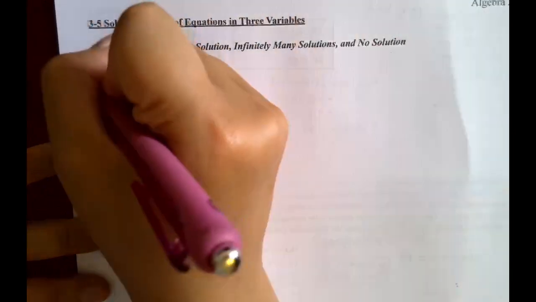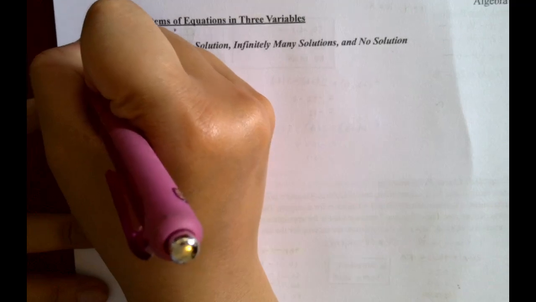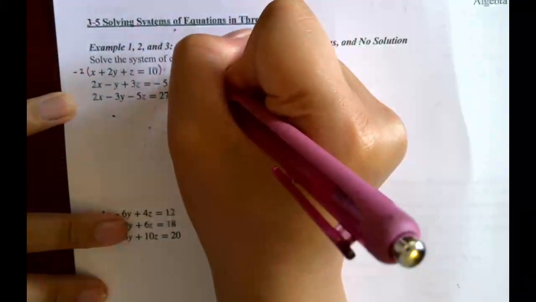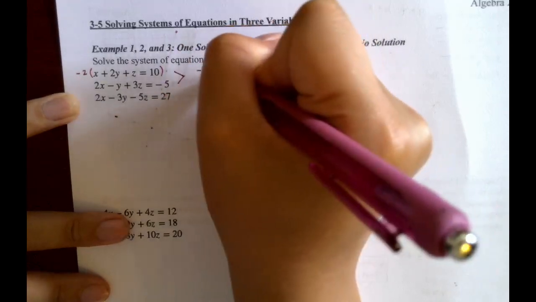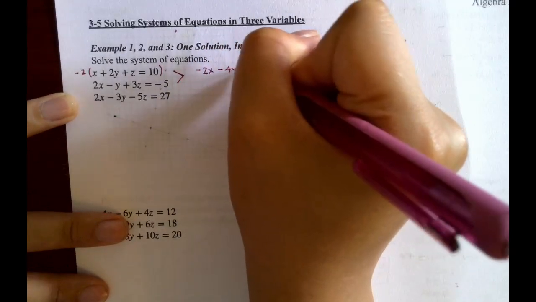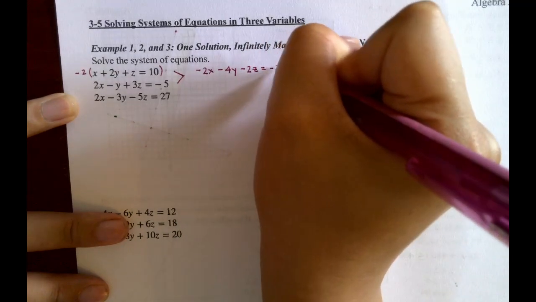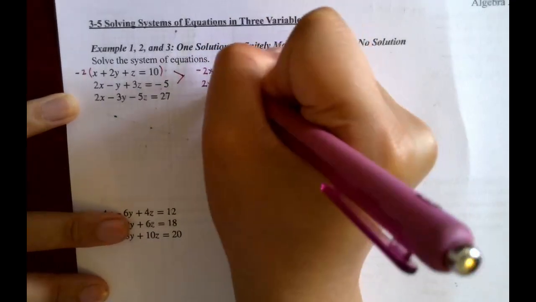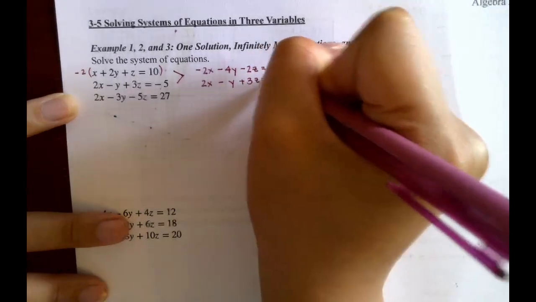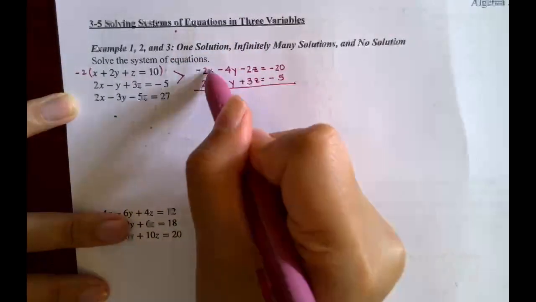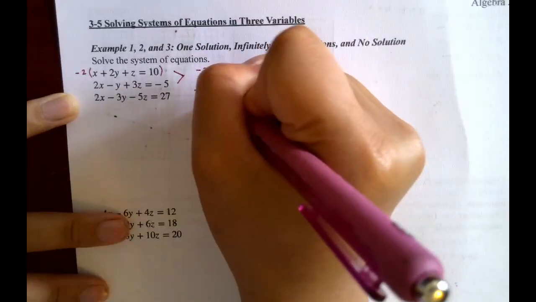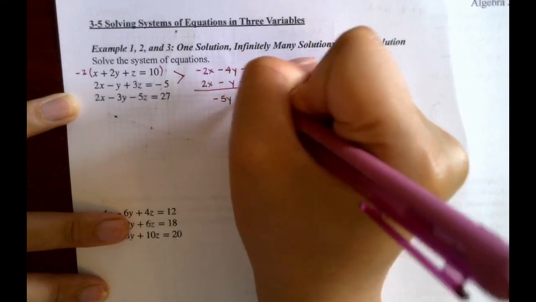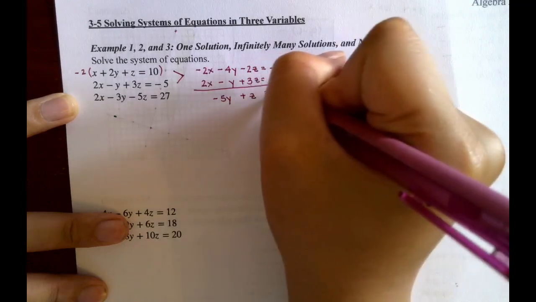And for the first one, I'm going to multiply it by -2. That will give me -2x minus 4y minus 2z equals -20. And then the bottom one I'm just going to leave the same, so 2x minus y plus 3z equals -5. The -2x and 2x leave me with no x's now. -4y minus y is -5y. -2z plus 3z is 1z. And -20 minus 5 is -25. So now I changed it to a two-variable equation.